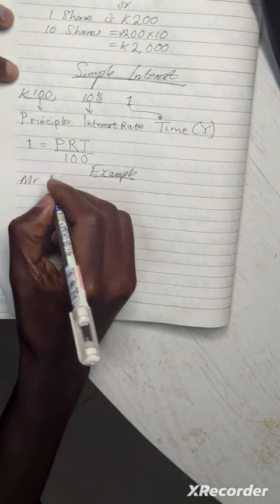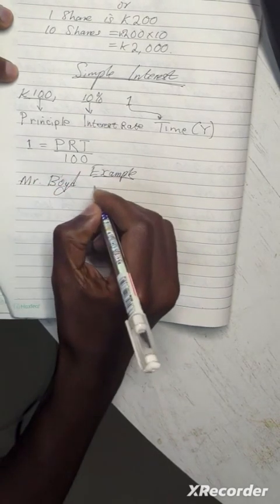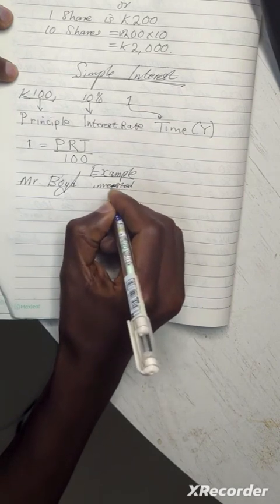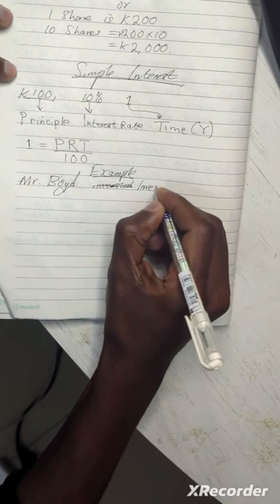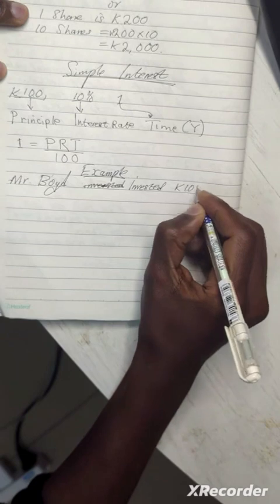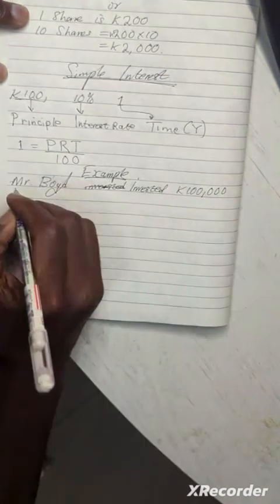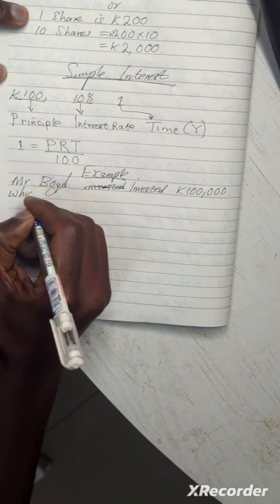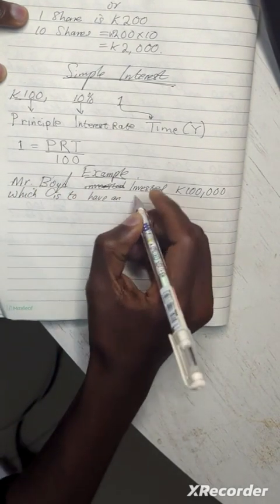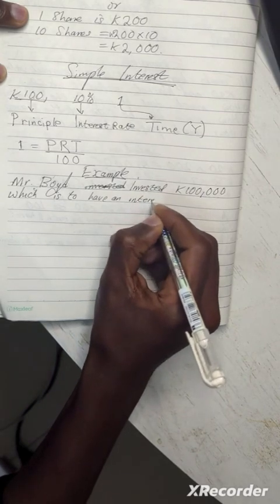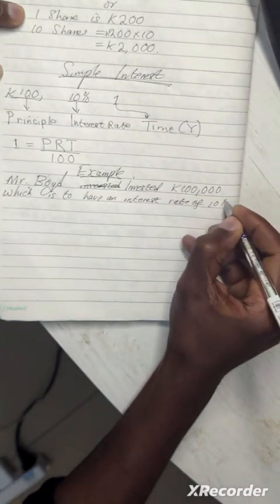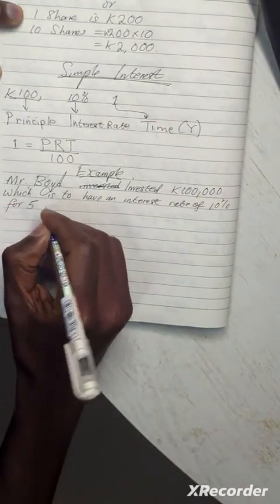Mr. Boyd invested 100,000, which is to have an interest rate of 10% for 5 years.